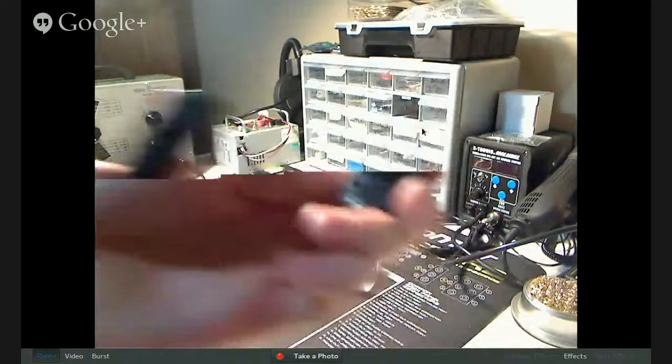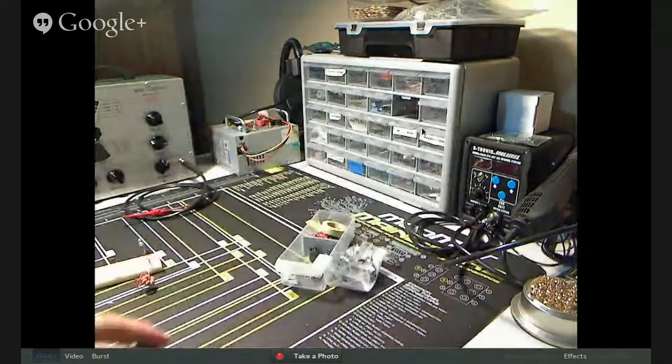So for audio level frequencies, you're going to end up with really large values.